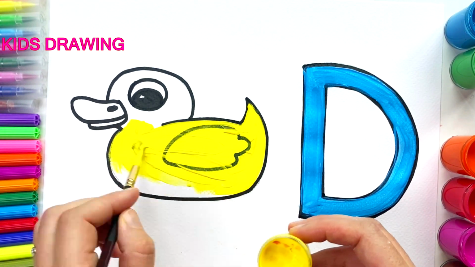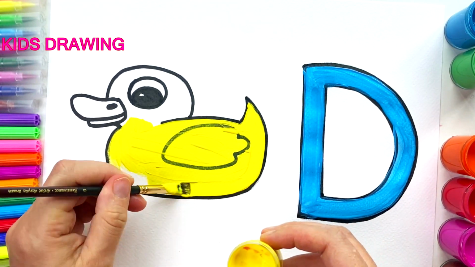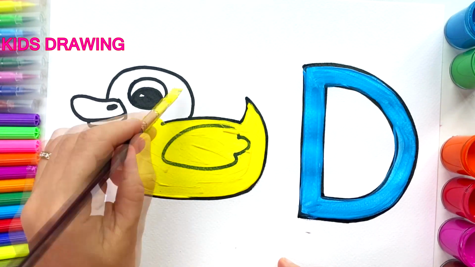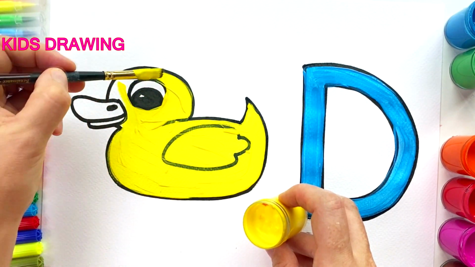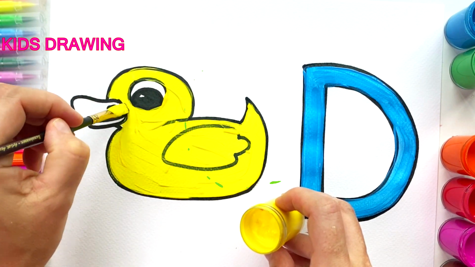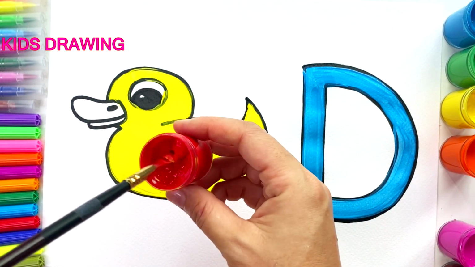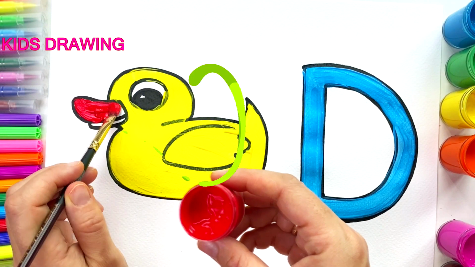This color is yellow. This color is red.